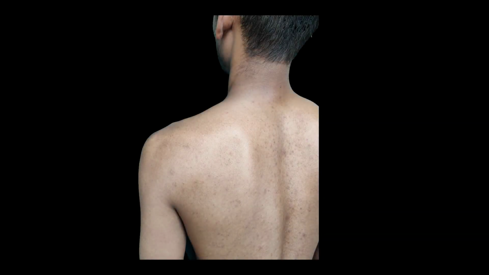Now let us look at some combinations. Point A is superior to point B. Point C is superolateral to point B. Point D is inferolateral. To be more specific, point C is left superolateral to point B. Point D is right inferolateral to point B.